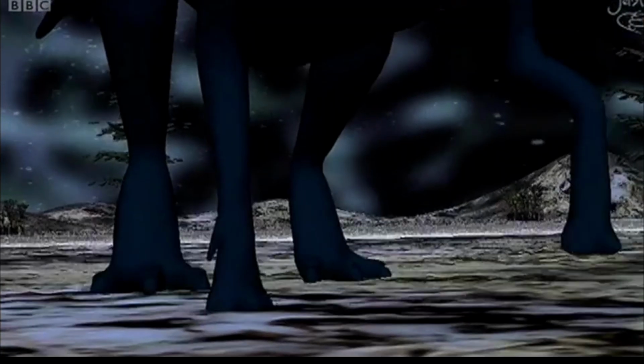Once you've committed to your camera position, that is it. So that positioning of cameras and choreography is crucial to everything else that follows.